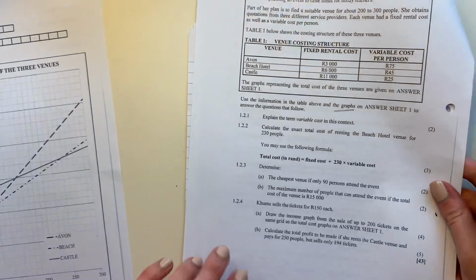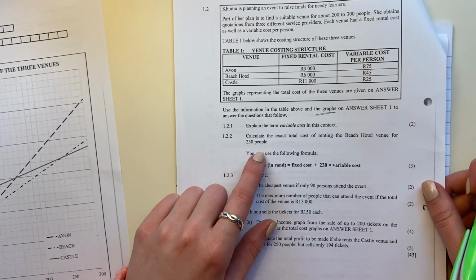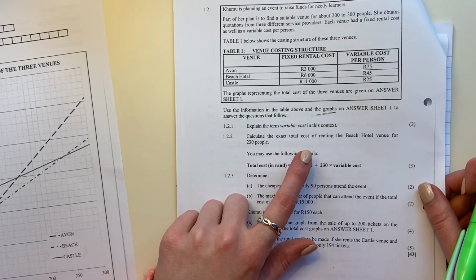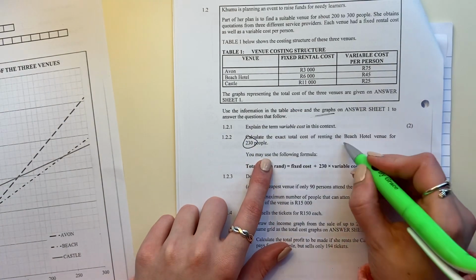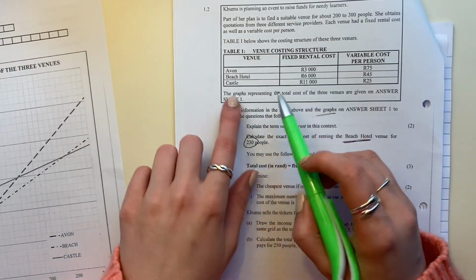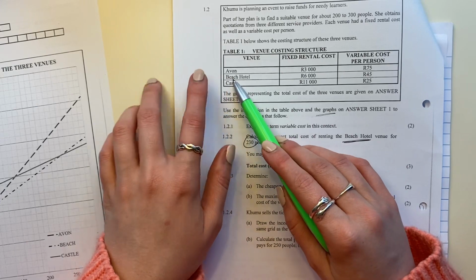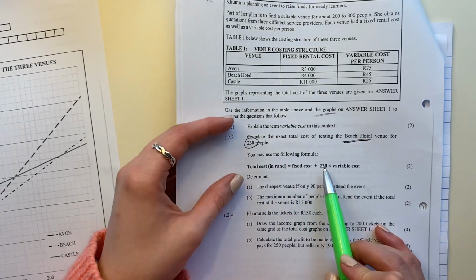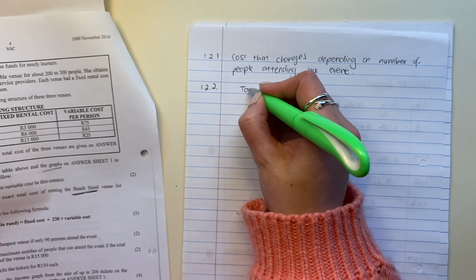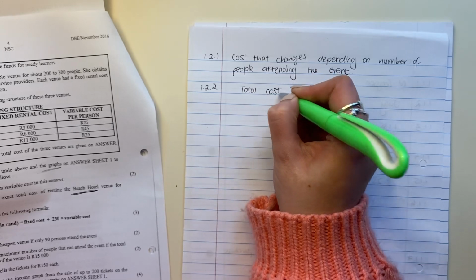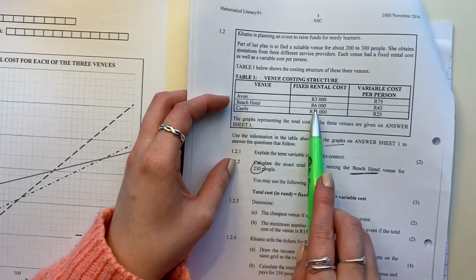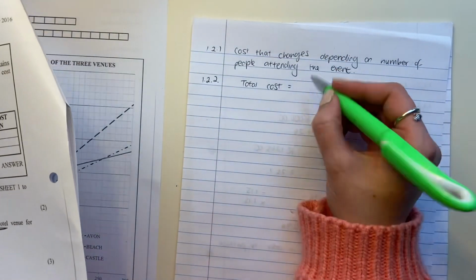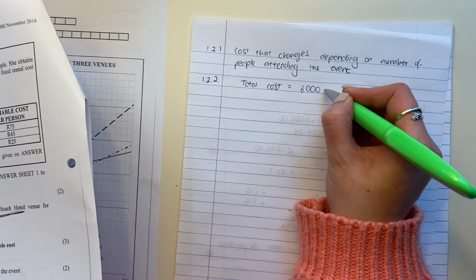Okay, let's look here. Then it says calculate the exact total cost of renting the beach hotel venue for 230 people. Okay, and it's the beach hotel, so we know that we're not going to use Avon or Castle. We're going to look at beach hotel, and they've given us a little formula here. So we're going to say total cost, just using the formula. Total cost here is a fixed cost plus a variable cost. So what is the fixed cost for the beach hotel? It is 6,000 Rand. So put that in.